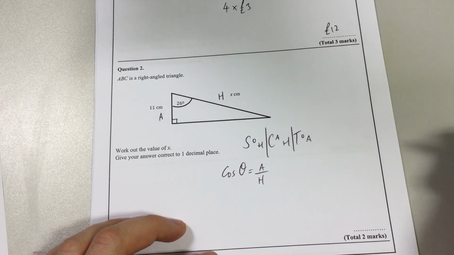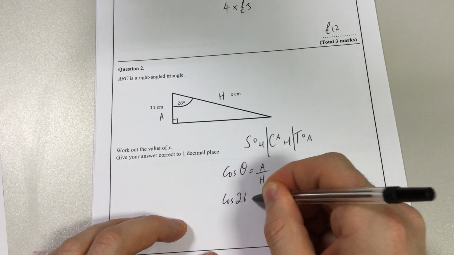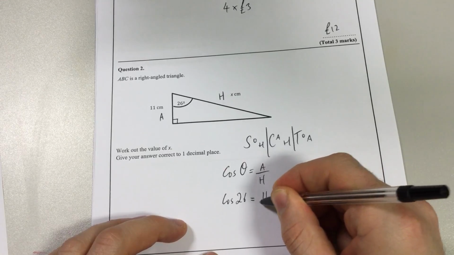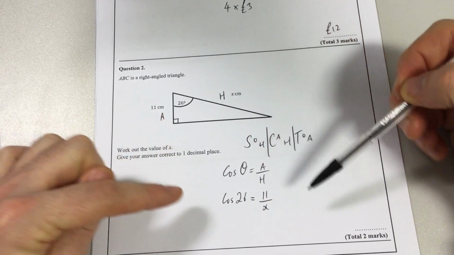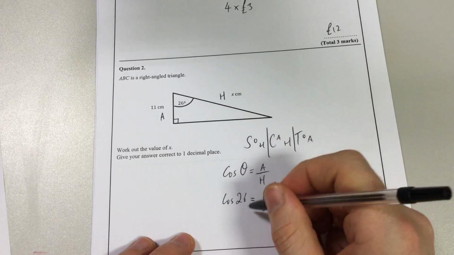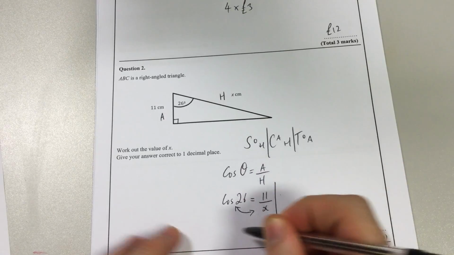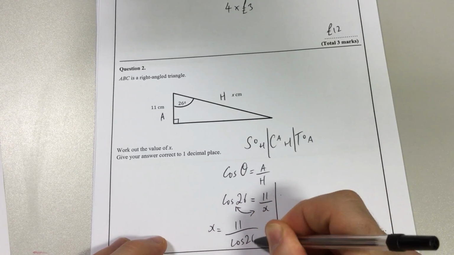And then we have to substitute the stuff from the question. So that'll now look cos angle, so cos 26 equals 11 over x. And the way I knew it, it was A over H, so they went in that order. And now I need to rearrange it. So to do this rearrangement, I'm actually going to swap these directly. So x equals 11 over cos 26.